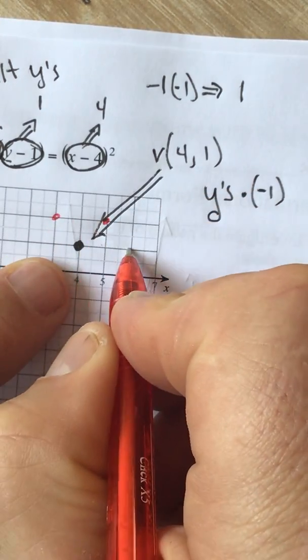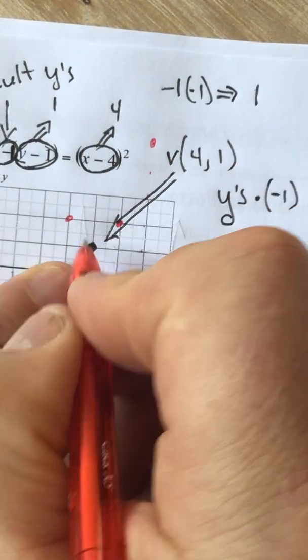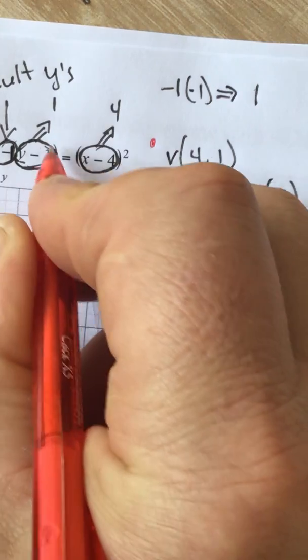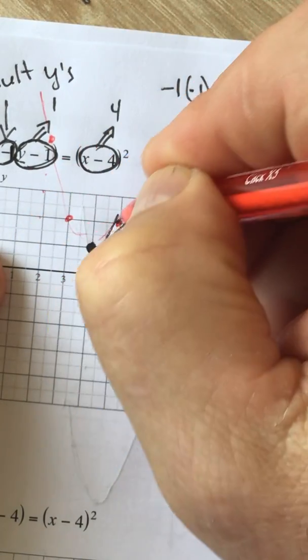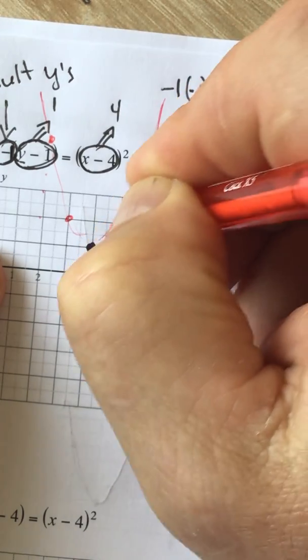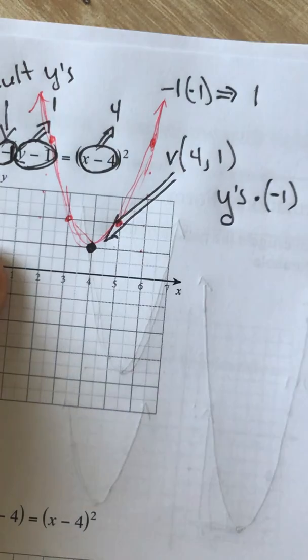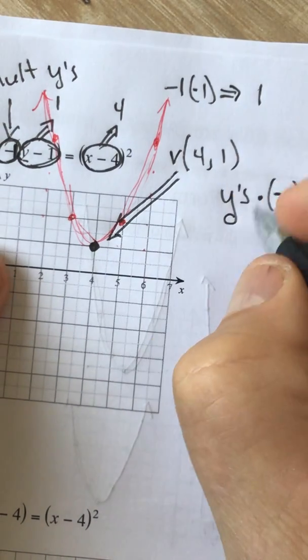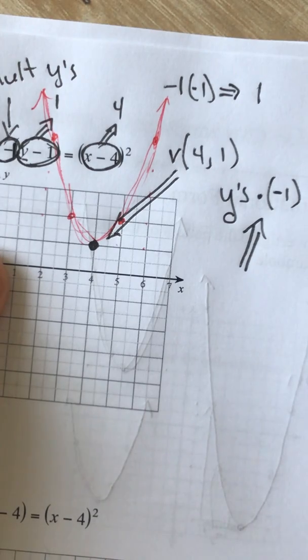Then we go over 2, up 4, and over 2, up 4. So the original parabola then would have looked like that in the red. There's the original one. But all of the y values have to be multiplied times -1.